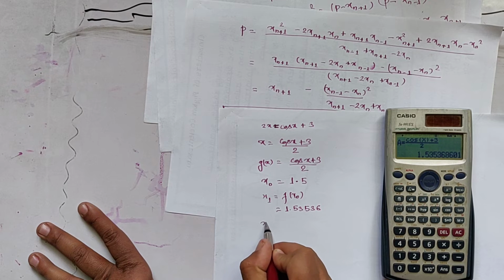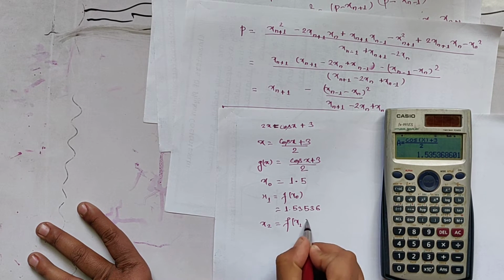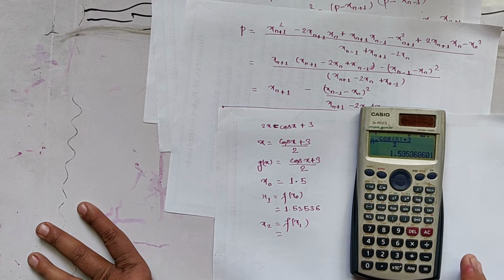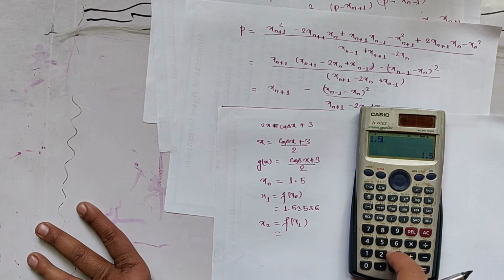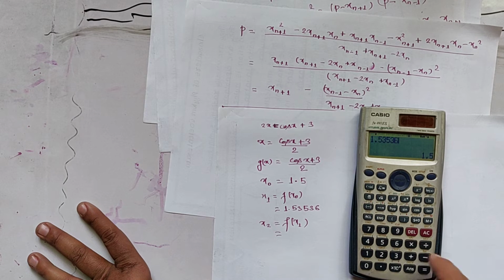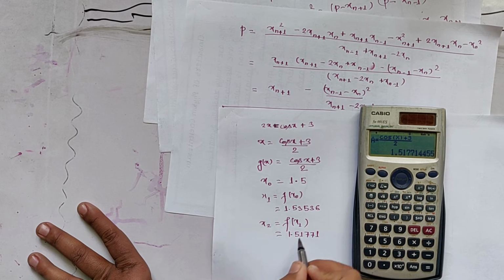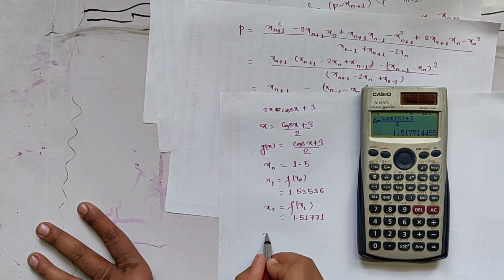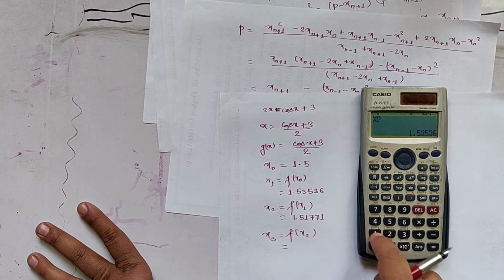So x2 is equal to f(x1), so again the value of x is 1.53536, so that is 1.51771.